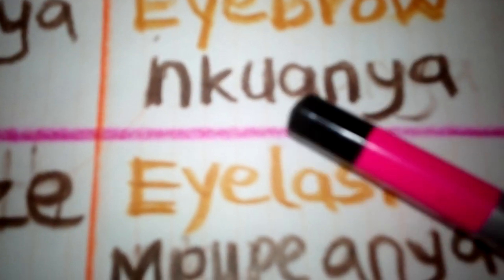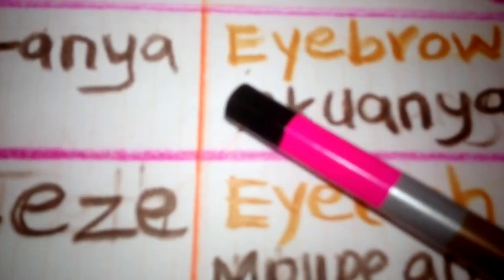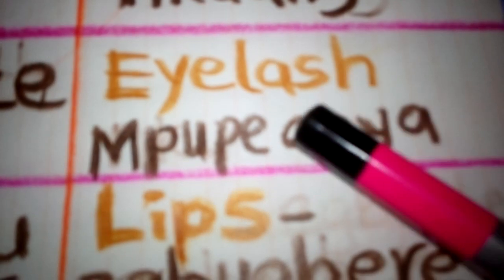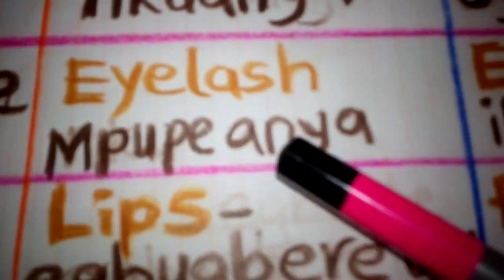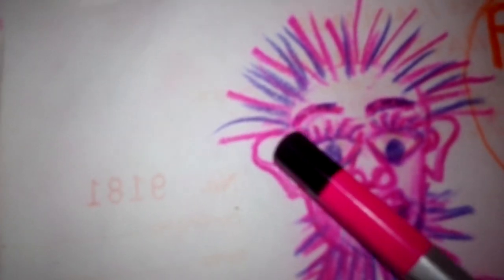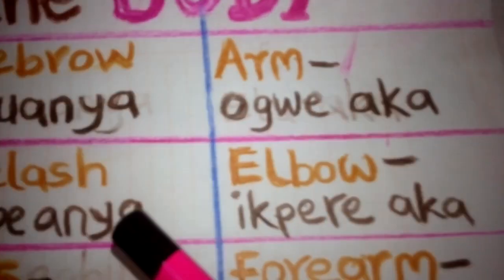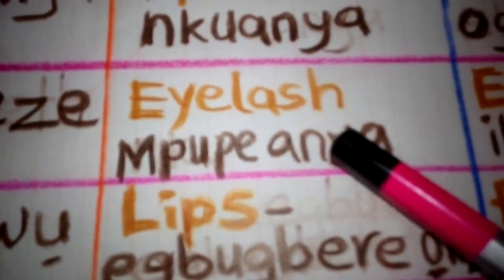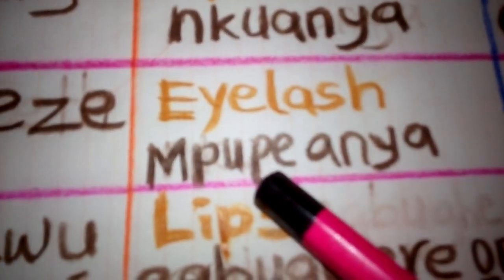Eyebrow is Anya. That is this arc, two arcs here on top of your eyes, where you put your eye pencil, is what we call eyebrow, Anya. Eyelash, Anya. Anya is this hair around your eyes. The small hair around your eyes is what we call eyelash, Anya, or you say Anya.